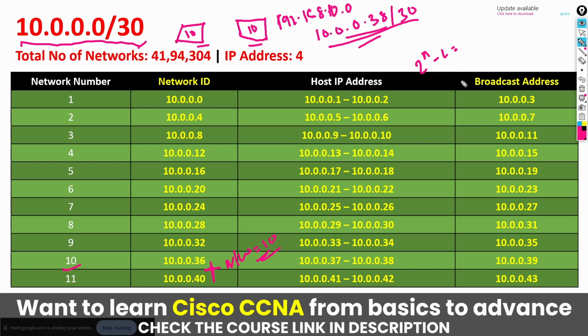How many bits do you want? 2, 4, 8, 16. So 2 to the power 4 you want, right? 2, 4, 8, 16. So how many bits do we need for the host? 4. 4 bits we need for the host, right?